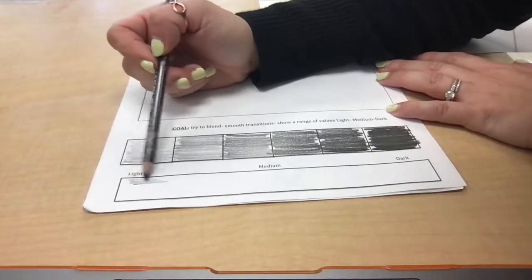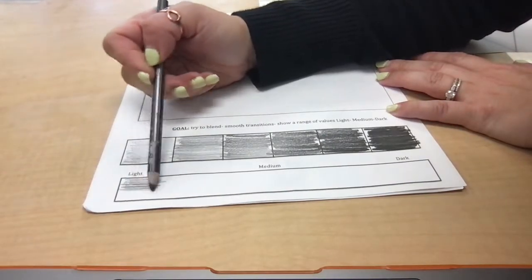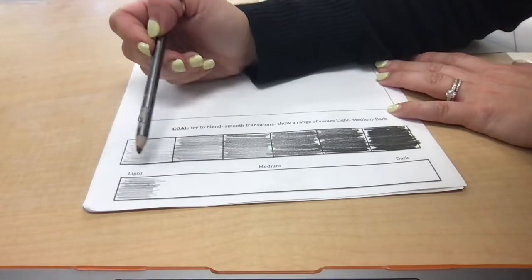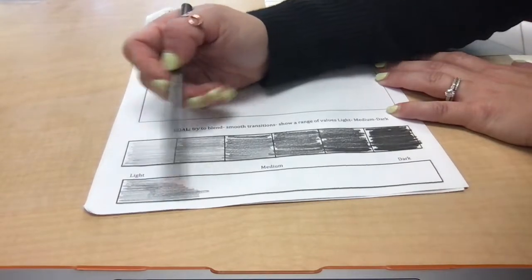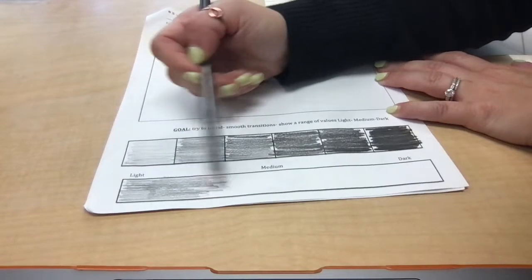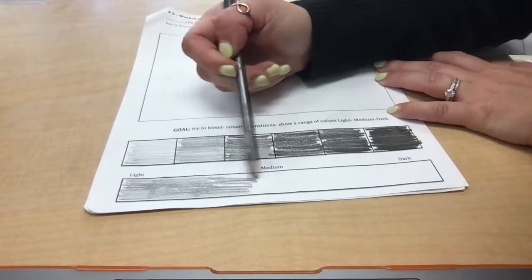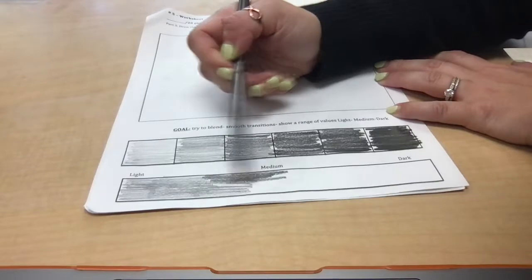And then you're going to practice making a smooth transition. This might take a couple rounds. You want to try to match what you see up here. Those are called values, lightness and darkness. So I'm going to keep shading light, and then when I get to the middle, I'll go a little darker.